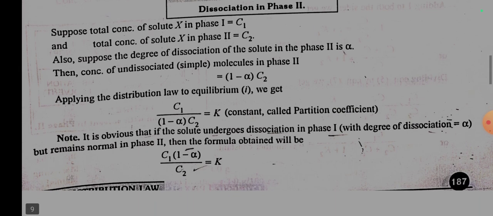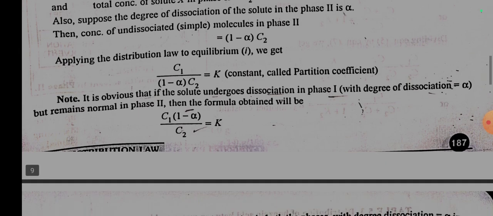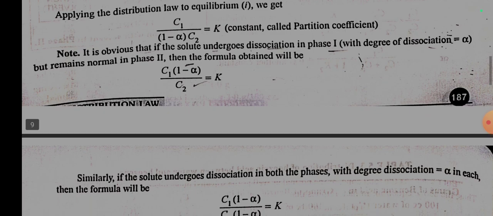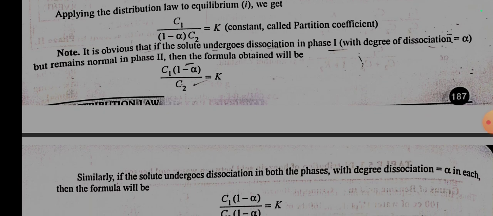Suppose the total concentration of solute X in phase 1 is C1 and the total concentration of solute X in phase 2 is C2. Also suppose the degree of dissociation of the solute in phase 2 is alpha. Then the concentration of undissociated molecules in phase 2 is (1 − alpha) C2. Applying the distribution law to equilibrium 1, we get C1/((1 − alpha) C2) = K, a constant called the partition coefficient.